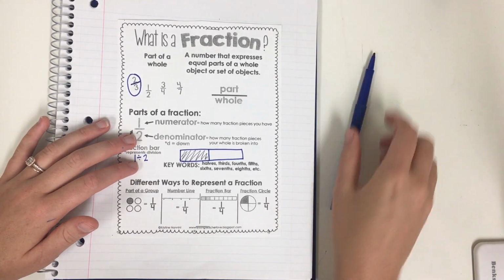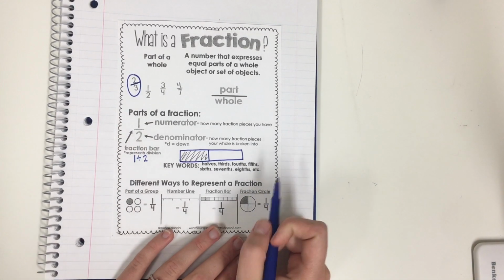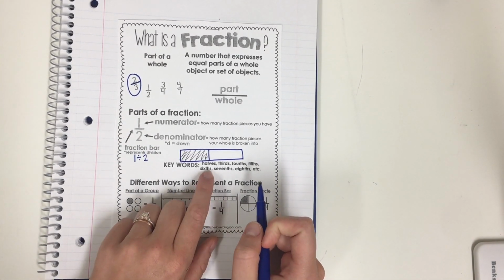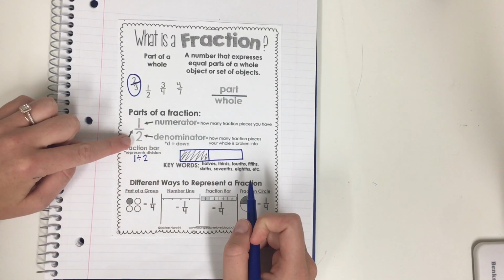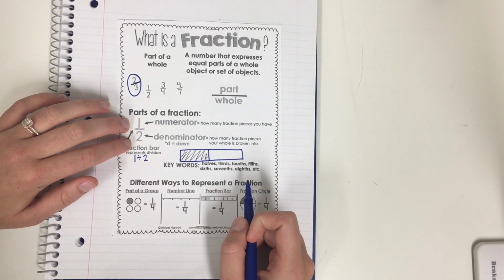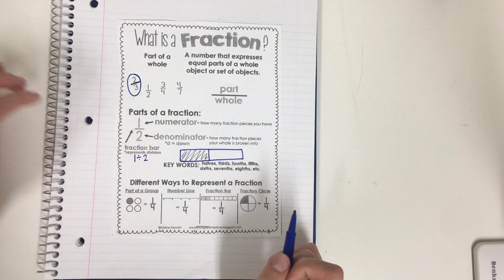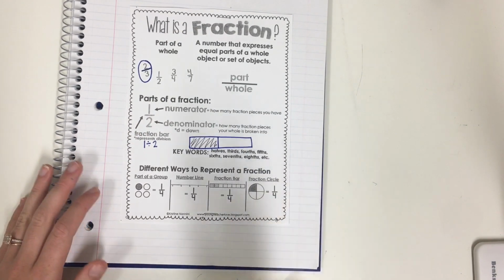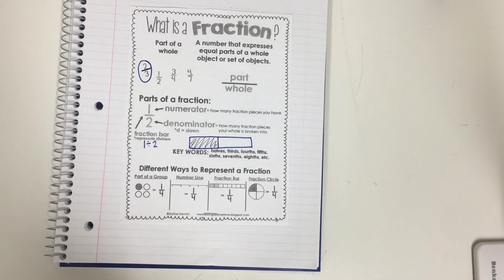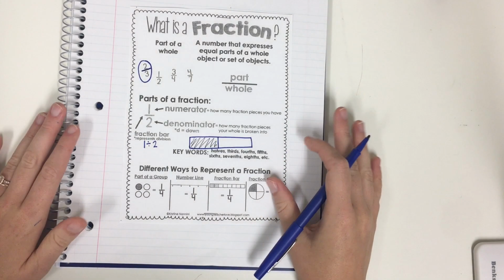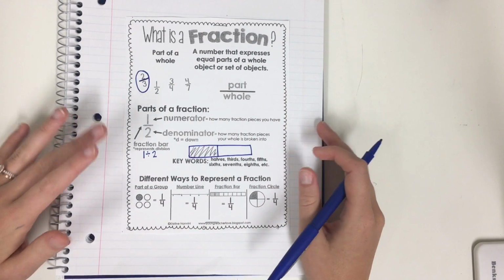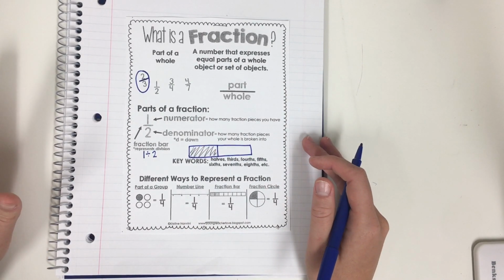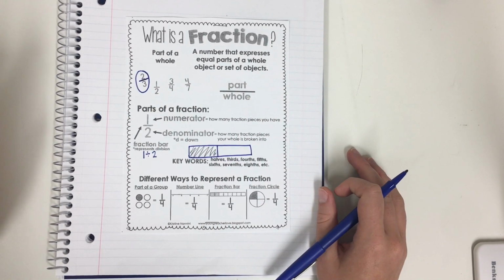Okay? So some key words that we're going to be looking at over this unit are things like halves, right? This is a half of something. Thirds, fourths, fifths, sixths, sevenths, eighths, ninths, tenths, all that, okay? There are going to be different ways to represent a fraction, and we're going to be looking at that, but this is just a quick place to find everything, okay? So don't feel overwhelmed. This is really just everything you're going to learn in this unit, okay?